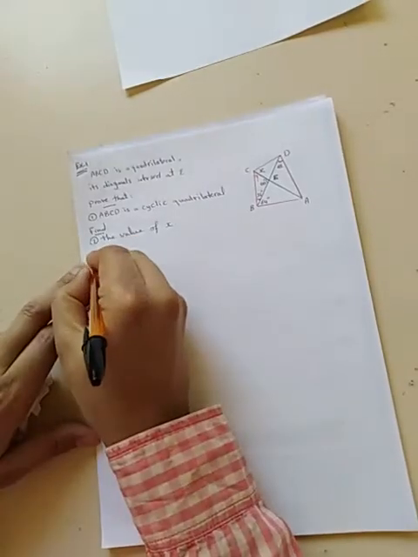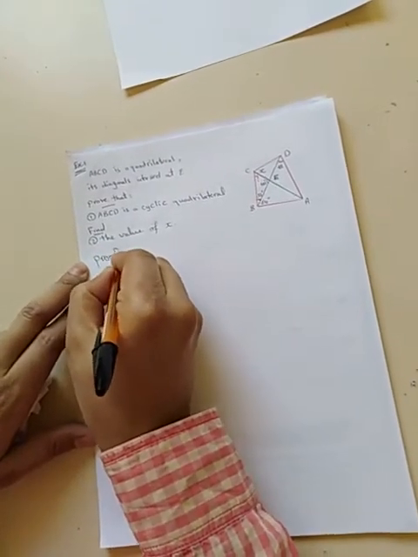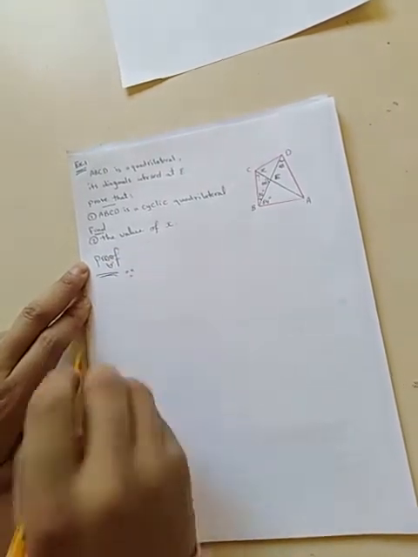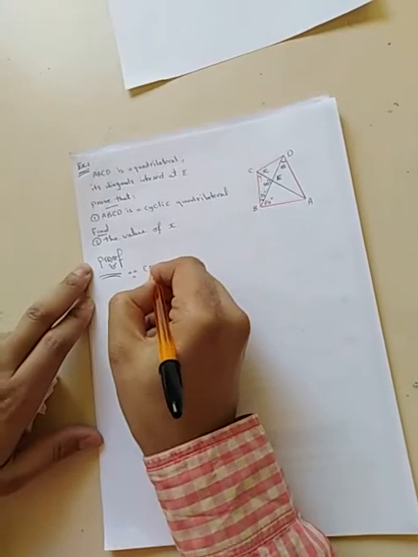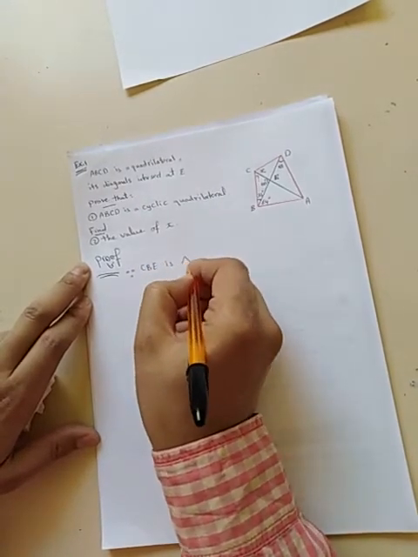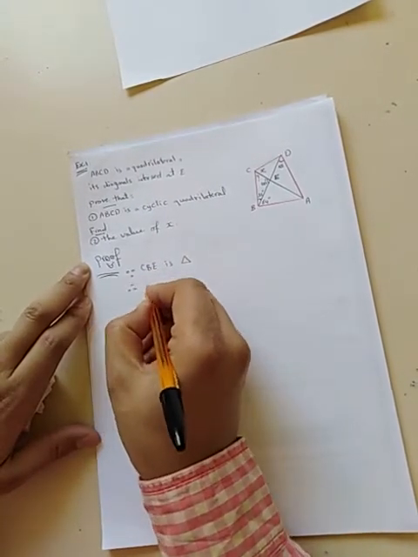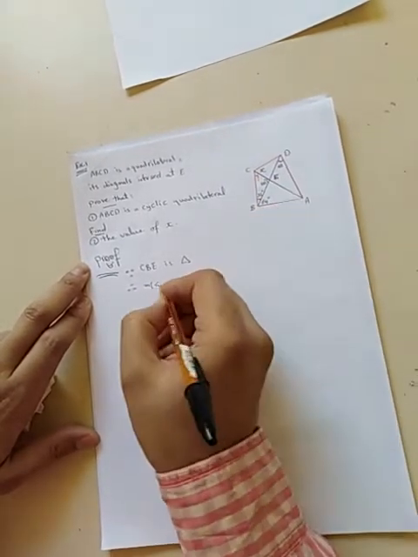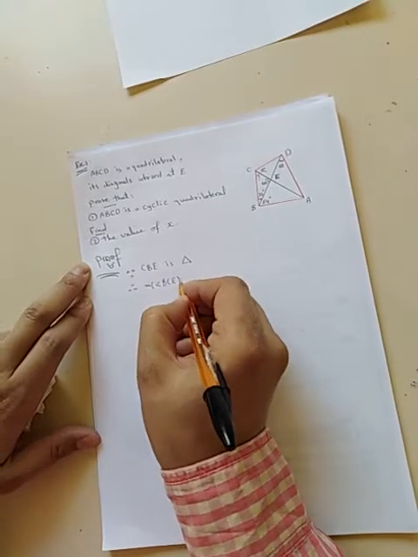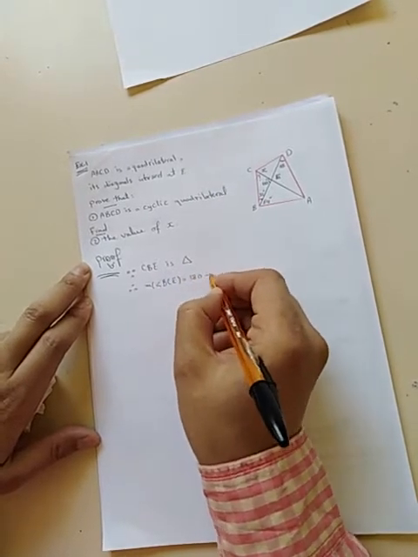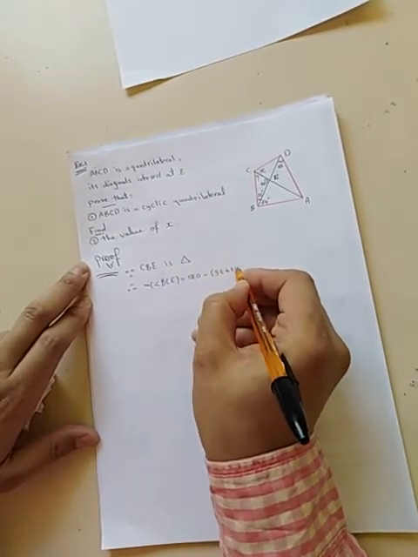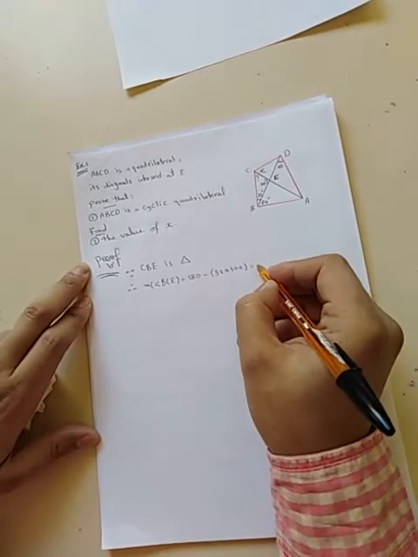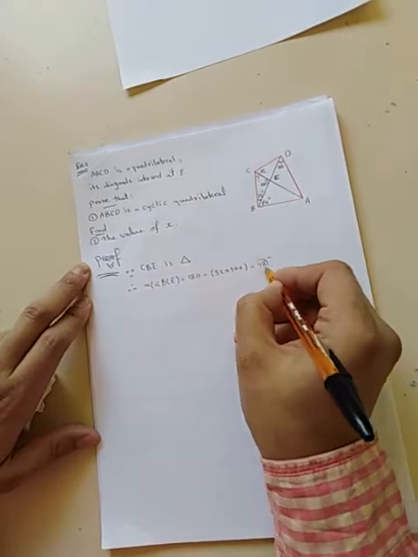Let's get to the proof. The proof: since CBE is a triangle, therefore the measure of this angle, angle BCE, equals 180 minus (32 plus 100). When you compute it, it will be 48 degrees.